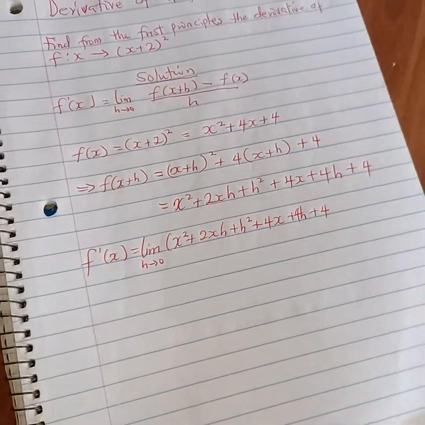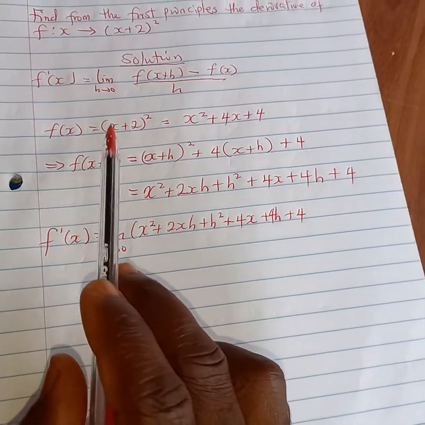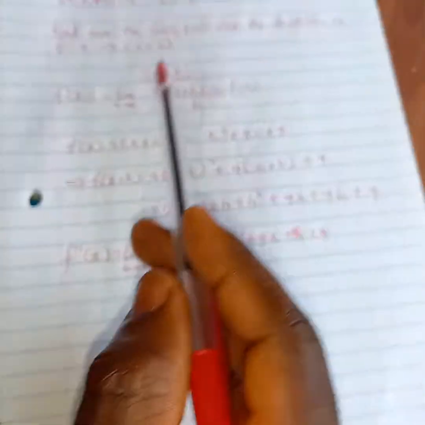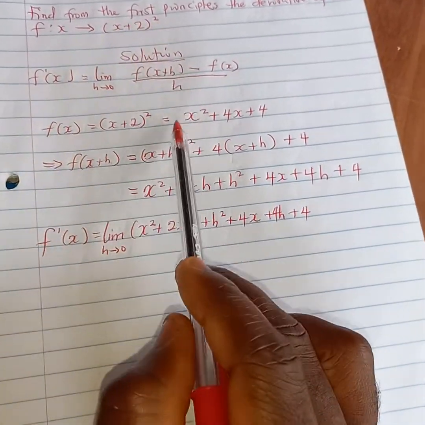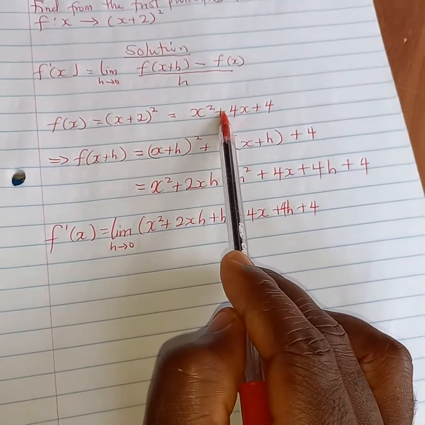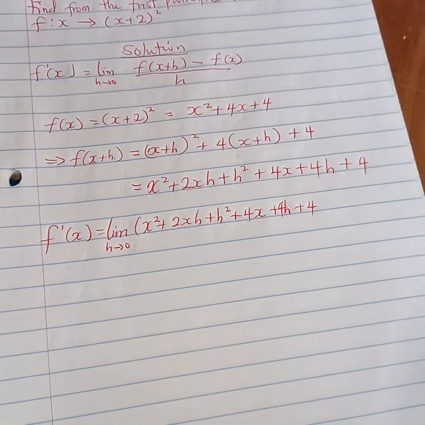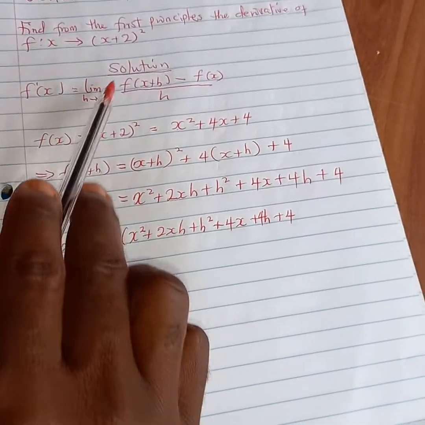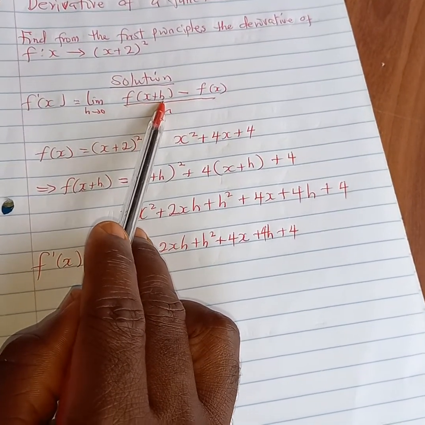The question, please take a critical look at it. The question is saying that you should find from the first principle, but this one is being squared, so you have to expand it. That is what we've done here. So we are going to use this one to work the math. But then from the formula, it is f of x plus h.